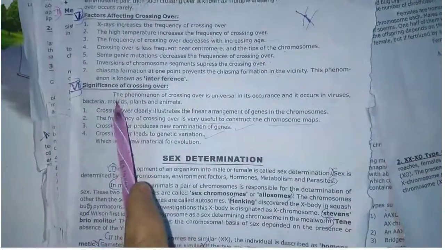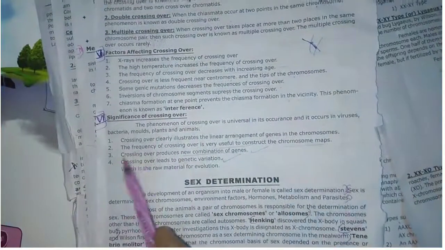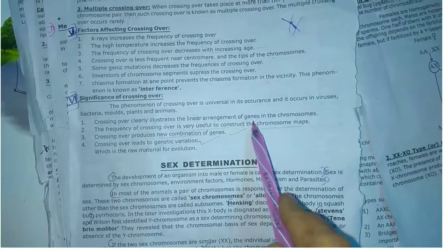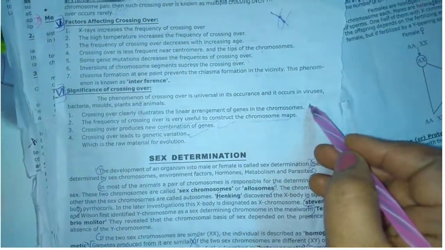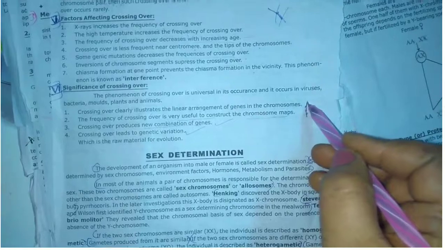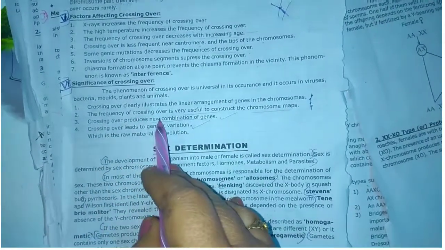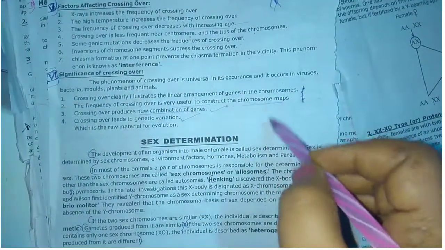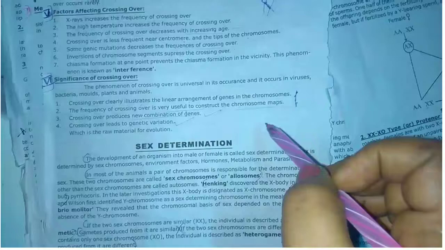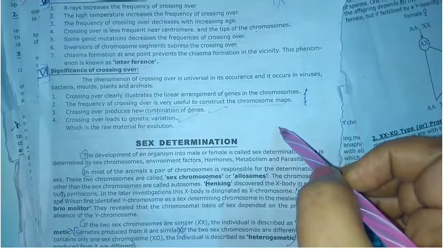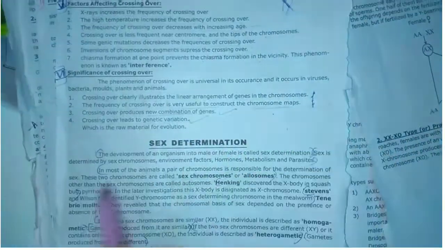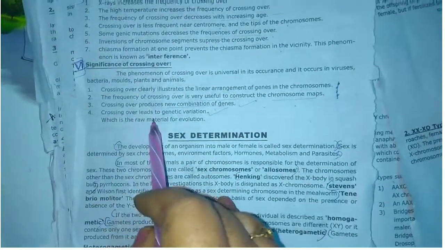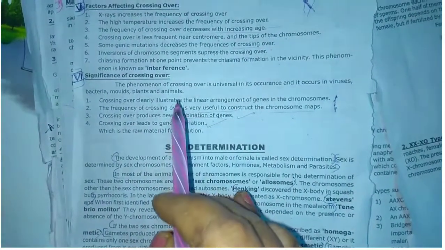Next one, what is the significance of crossing over? Here there are four points. Crossing over clearly illustrates the linear arrangement of genes in the chromosome. That means in the chromosomes, the genes are arranged in a linear way. Next, the frequency of crossing over is very useful to construct chromosomal maps. According to the chromosomal maps, we can identify the structure of the chromosomes, the number of the chromosomes, and the diseases of the chromosomes. Next, crossing over produces new combinations of genes. Crossing over leads to genetic variation. These are the significance of crossing over.